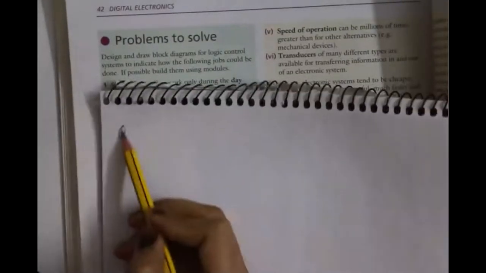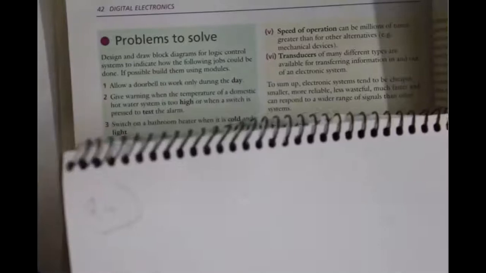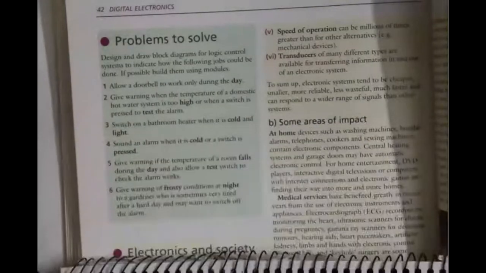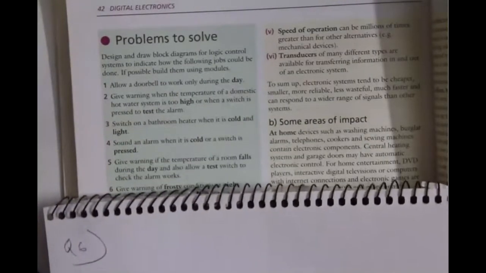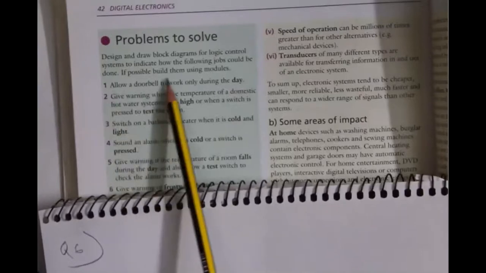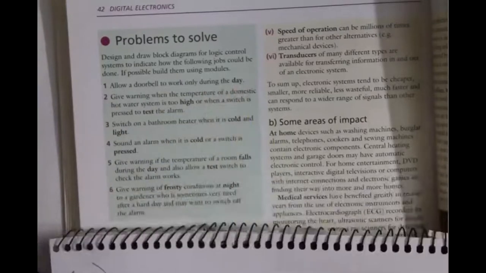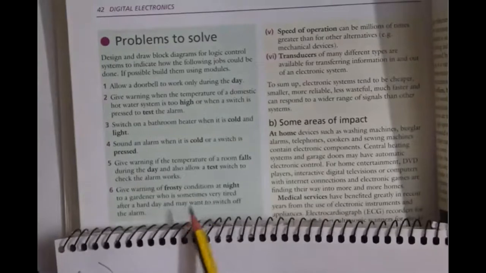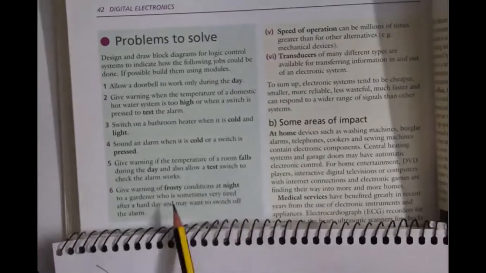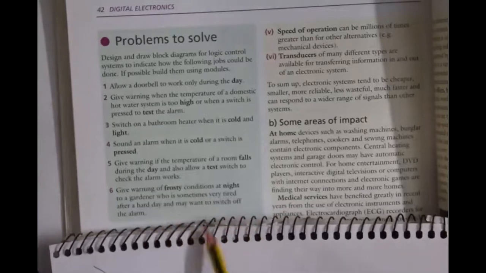And let me do question 6 now. Okay, so that diagram is done, because it was to allow a doorbell to work only during the day. Now: give warning of frosty conditions at night to a gardener who is sometimes very tired after a hard day and may want to switch off the alarm.